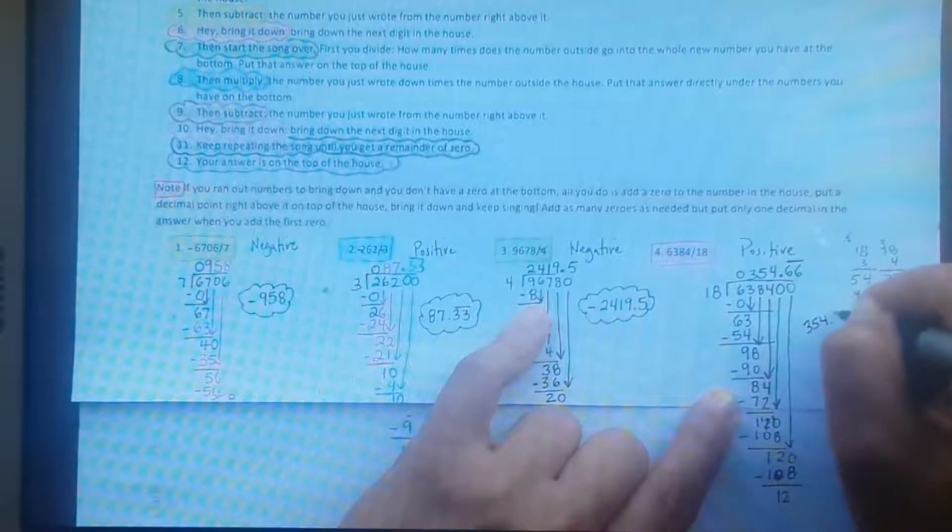And that's it. That's how you divide integers. Now you have to practice.